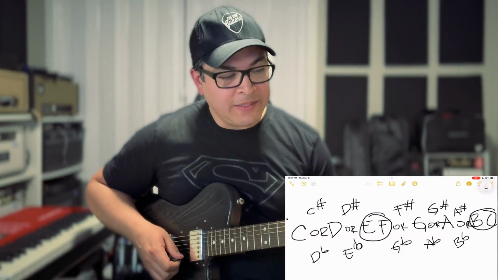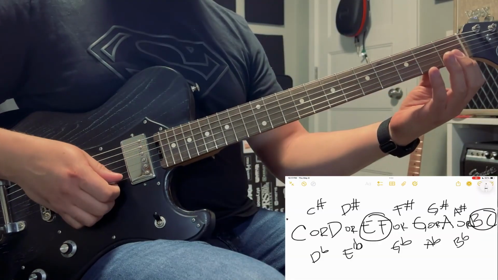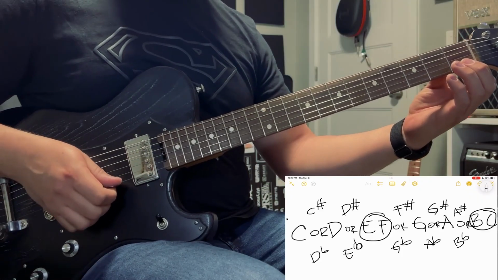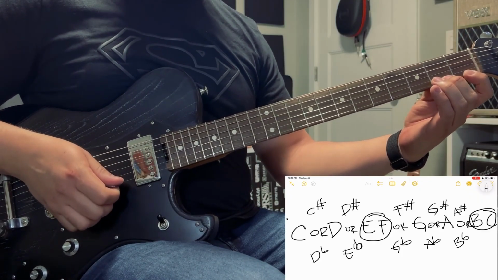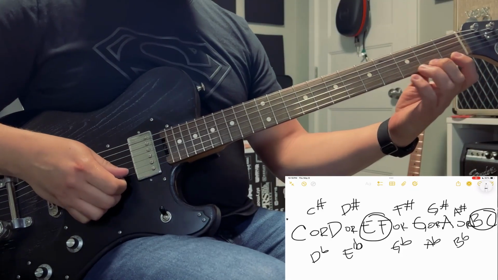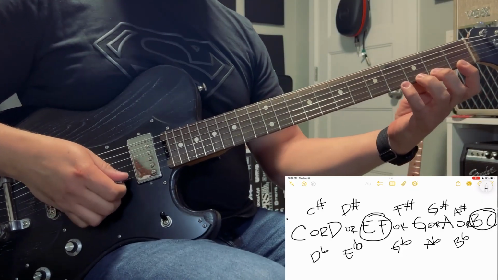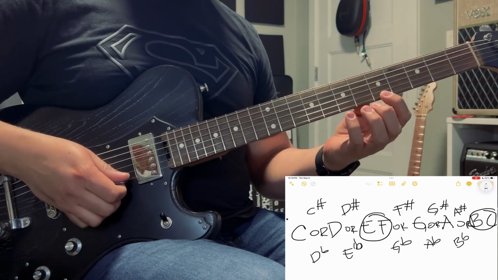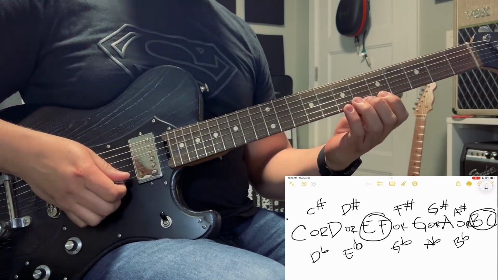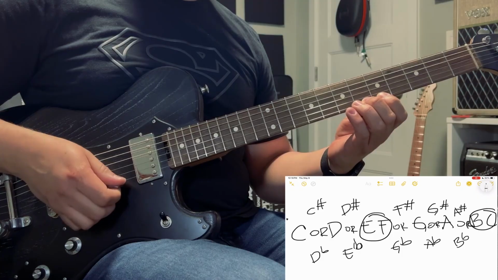So in this case, if I'm starting from E, this is E, and then I have F, and then I have F sharp or G flat, and then I have G, and then I have G sharp or A flat, and then I have A, and then I have A sharp, B flat.